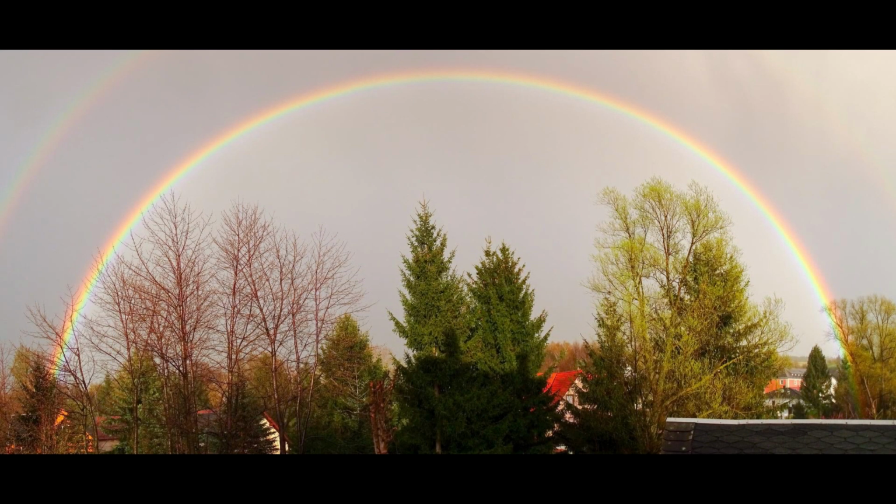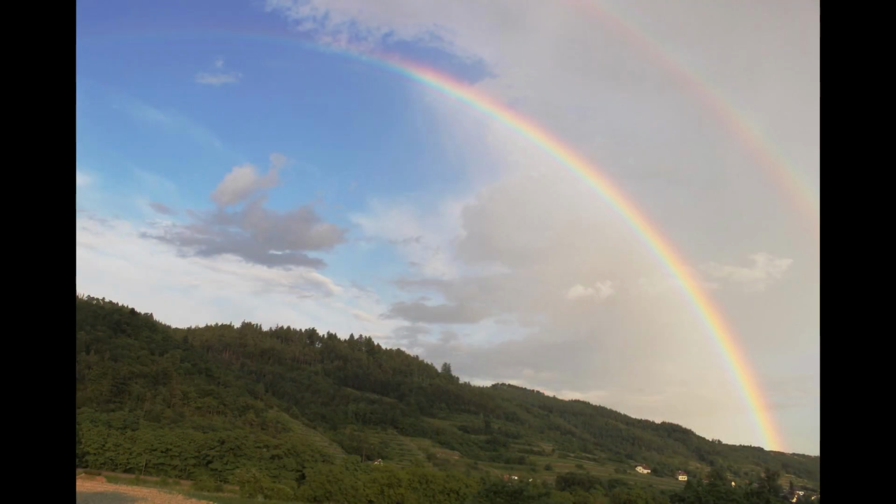Also note the pronounced supernumerary bows inside the primary bow. A secondary rainbow, at a greater angle than the primary rainbow, is often visible. The term double rainbow is used when both the primary and secondary rainbows are visible. In theory, all rainbows are double rainbows, but since the secondary bow is always fainter than the primary, it may be too weak to spot in practice.